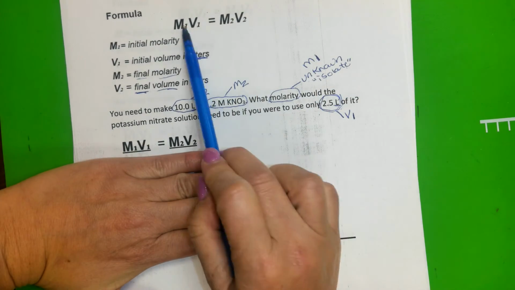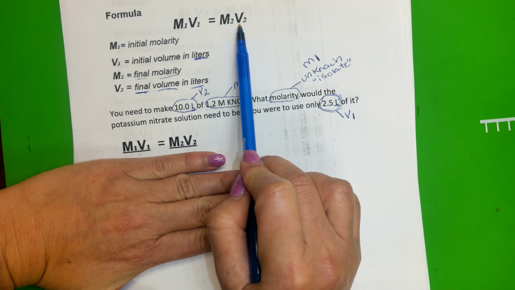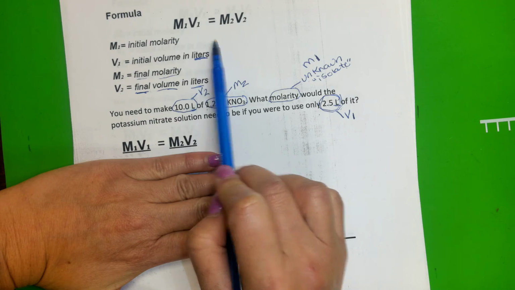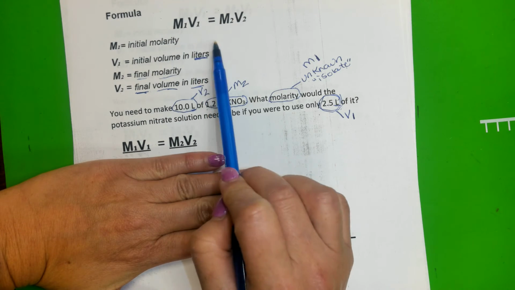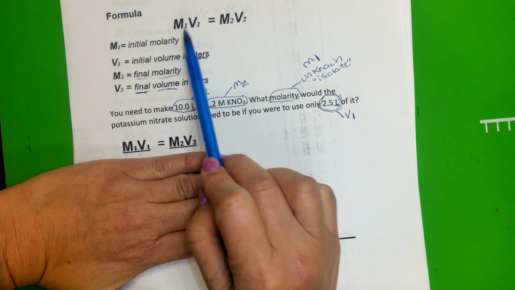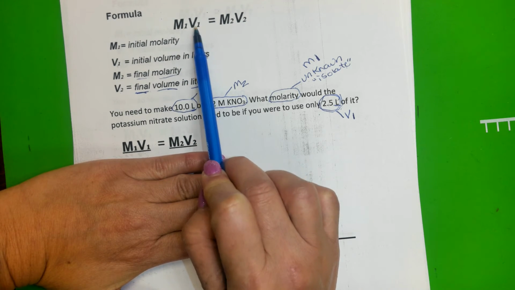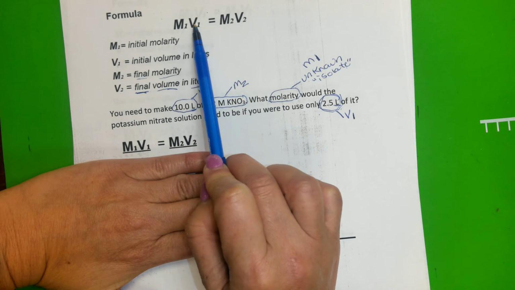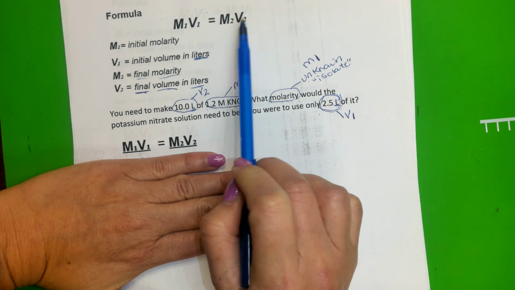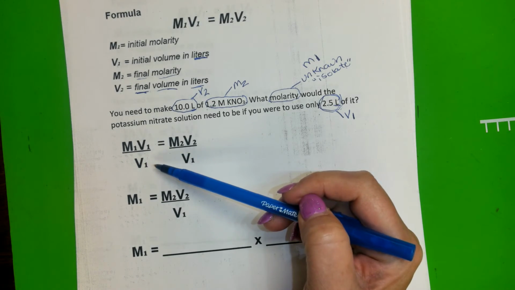Usually to isolate, you have to move the ones that are around it. For M1, we need to make sure that this is by itself. Since V1 is there next to it, we need to move it to the other side. I already did that for you.